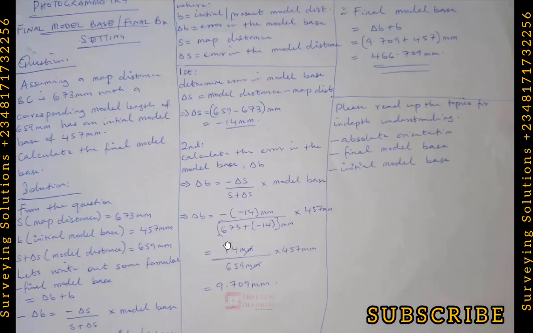Good. So now let's see what those letters represent, right? Good. So now we have B to be equal to the initial model base. Then we have change in B to be the error in the model base. We have S to be the map distance, and then we have change in S to be the error in the model distance. So since we have been able to extract the parameters of the question, and we've seen what each of those letters represent, let's now start by inputting them into the formula.